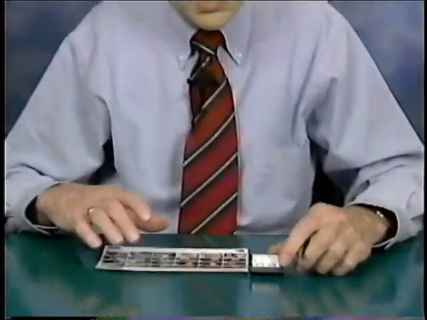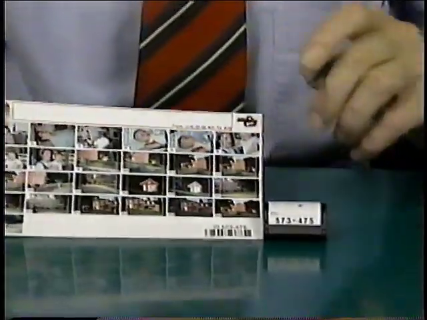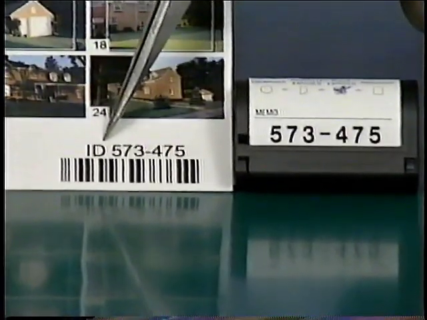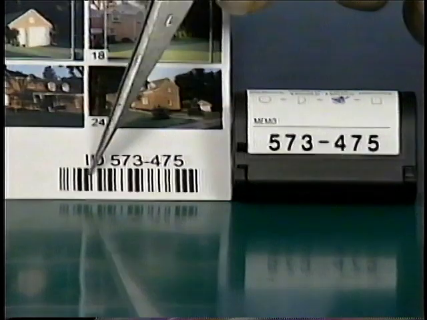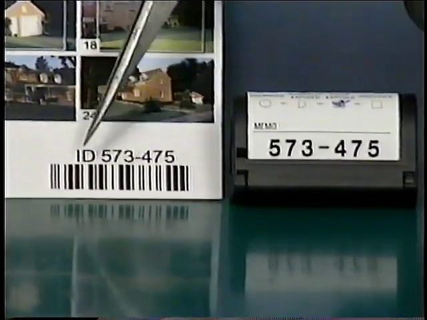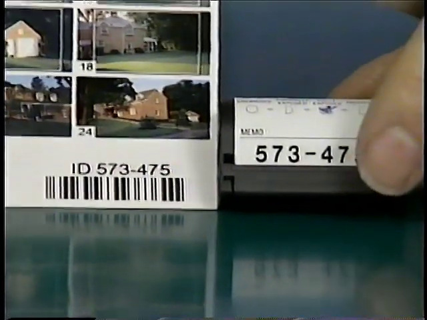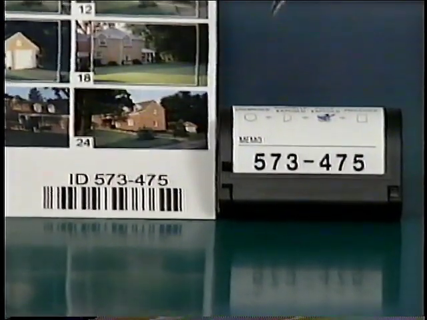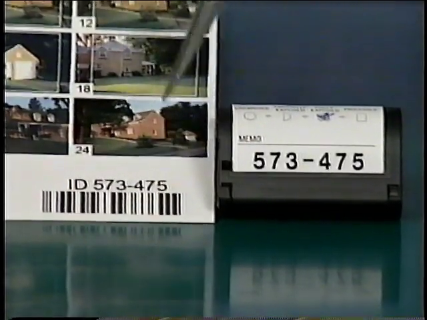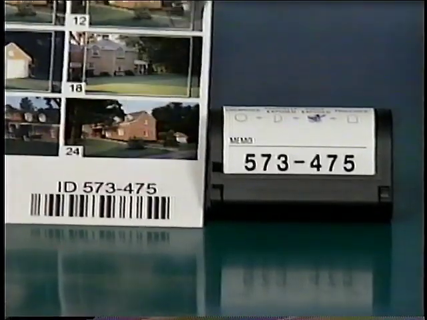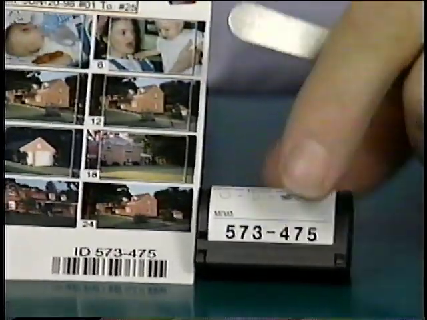Another feature of APS is that the cassette has a serial number, which we showed you before, and that serial number is carried over to the index print. There is also a barcode here for automatic reading. That barcode represents this serial number, so that the two are always kept together. They're easy then to see for the owner. If he picks up an index print, that can be referenced easily to the cassette if reprints are needed.